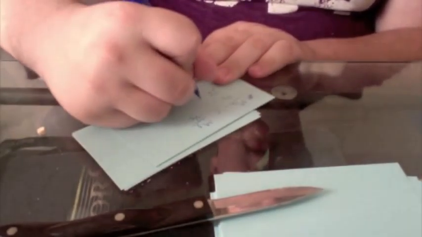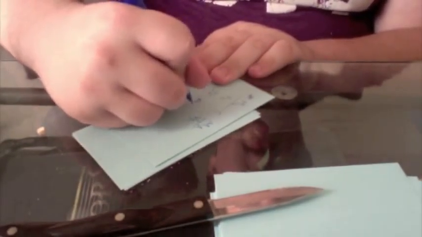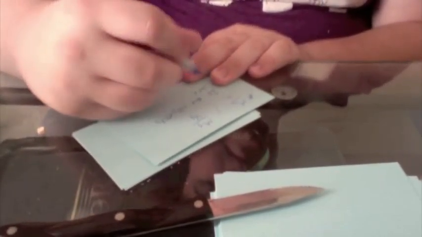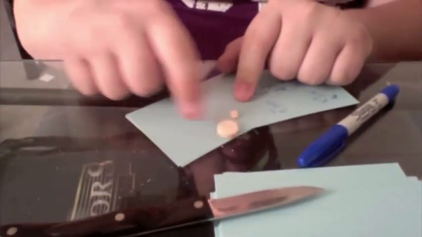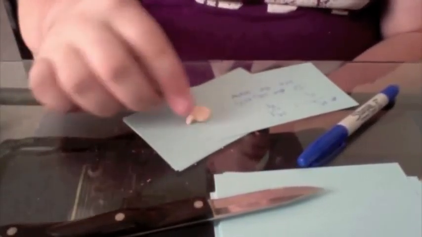If the objects are the same. So again, reiterating myself, the density of that is equal to the density of that. Not exactly, but by ratio.